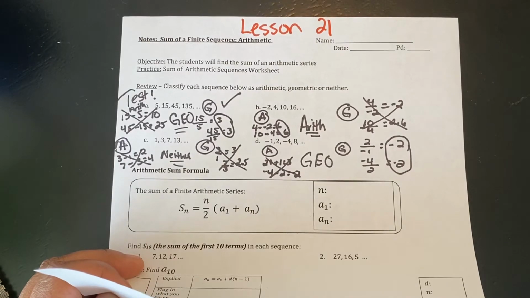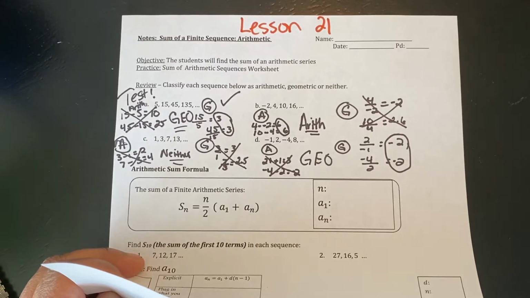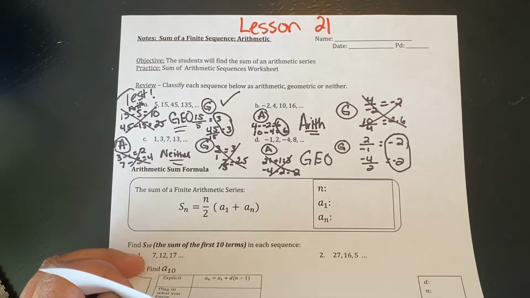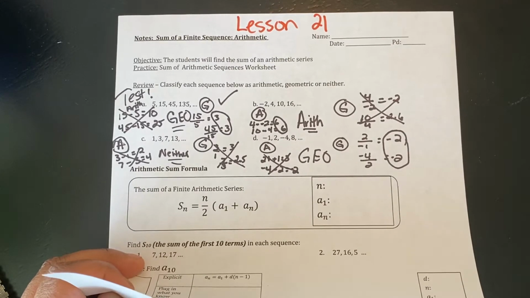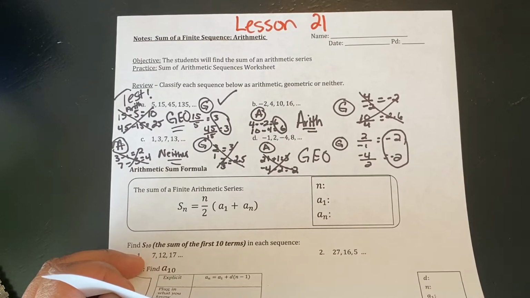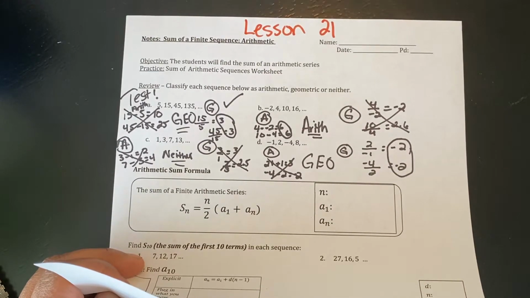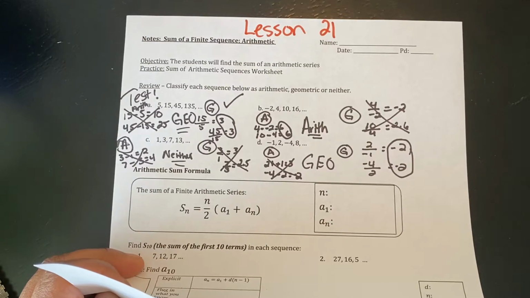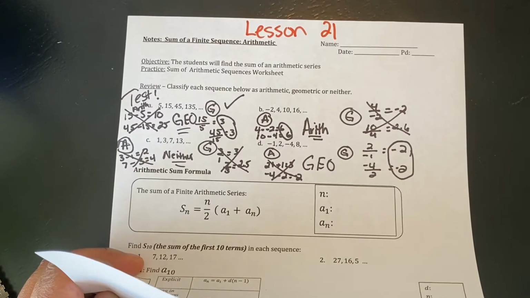Now, why we use a formula for that is because if I ask you to add up the first 100,000 terms of a sequence, I don't think you want to sit there and just add up 100,000 terms. So formulas help us do complex mathematical processes very quickly and very easily. So that's what we're going to talk about today.